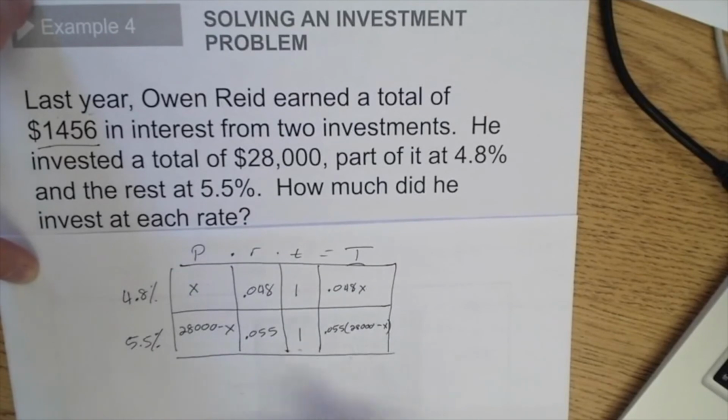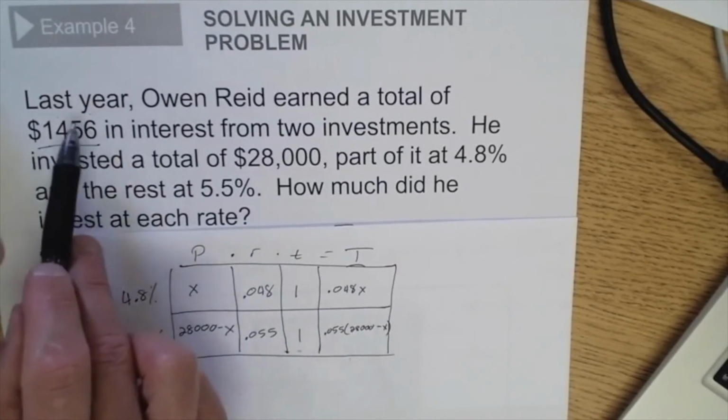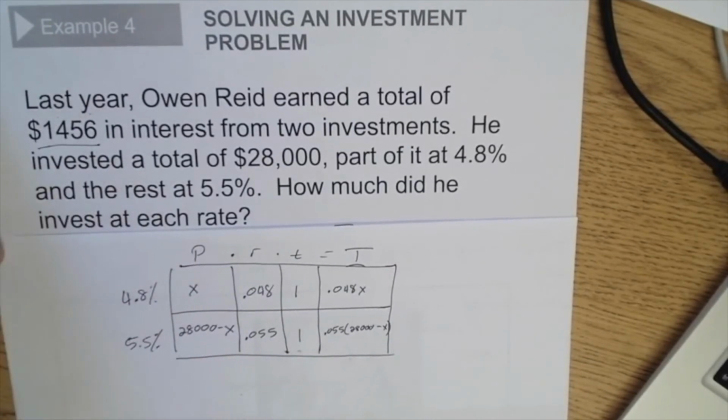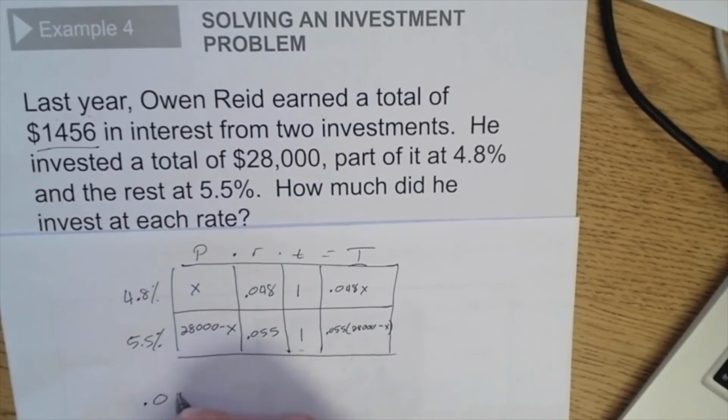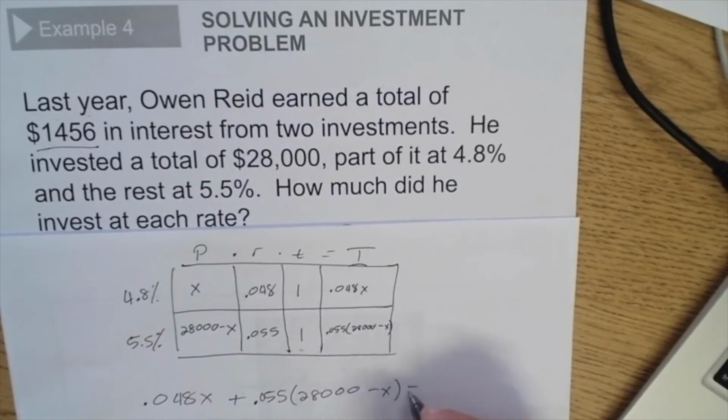Okay, so the equation comes from the fact that we know the total interest is 1,456 from both. So 0.048x plus 0.055 times 28,000 minus x equals 1,496. All right, so as I work this out, I'm going to distribute the 0.055.